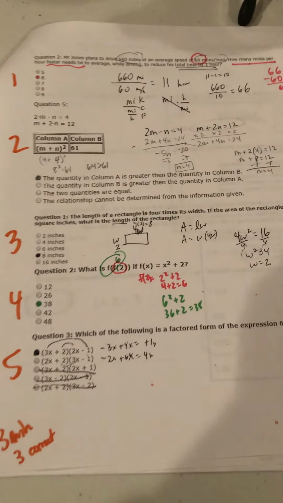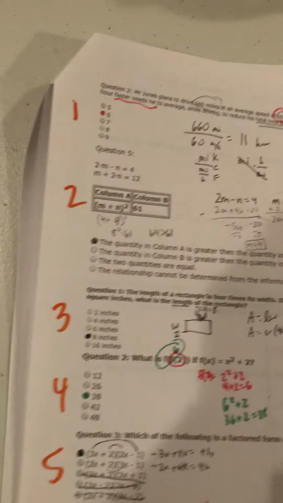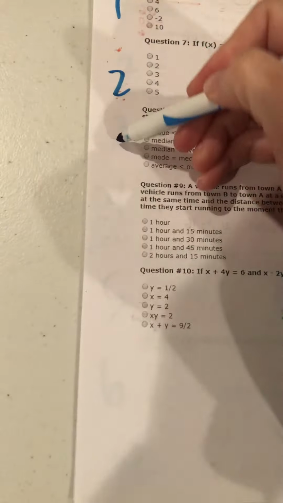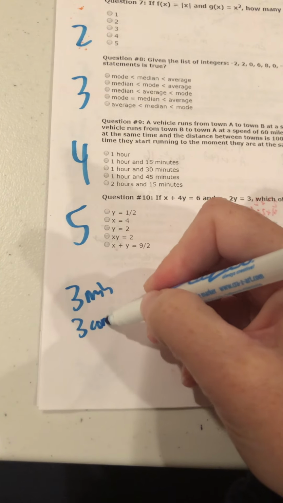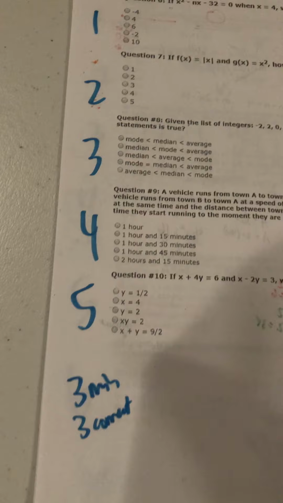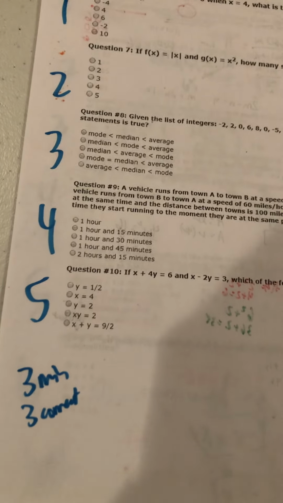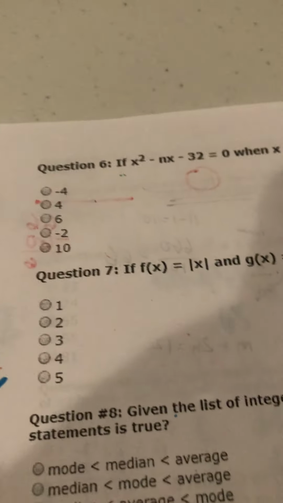Okay, we're getting to that last set here. I may have to just do it in pieces anyways, because this is too long. Okay, so 1, 2, 3, 4, 5. Okay, again, 3 minutes. We're shooting to get 3 correct, okay? And pause. Okay, hopefully you did it.